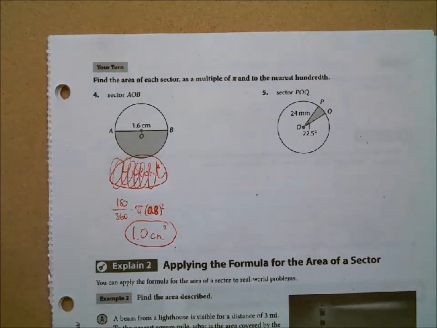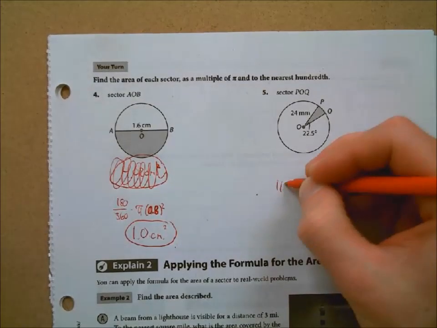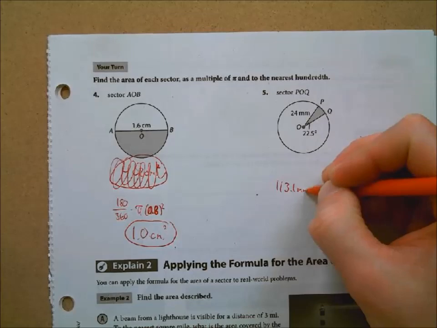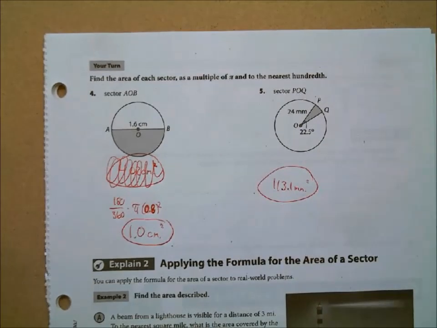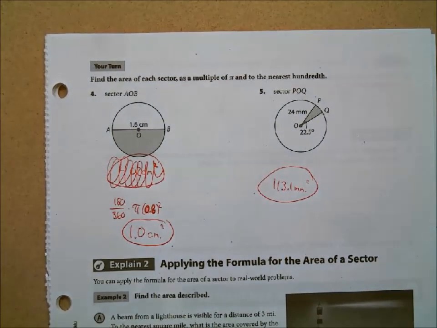All right. Let's move on from there. Olivia, were you able to get number 2 or number 5 there? I got 113. Okay. Yeah, that's what I got. About 113. I got 113.1. Well, 113.04, if you use the pi button or just 3.14 or something like that. So, questions on any of that?